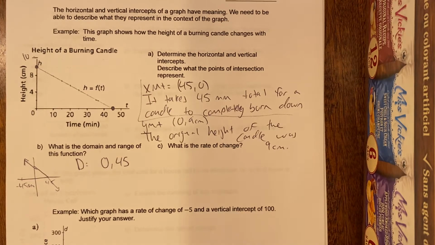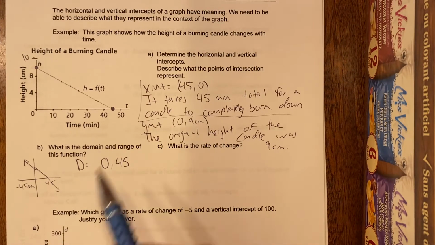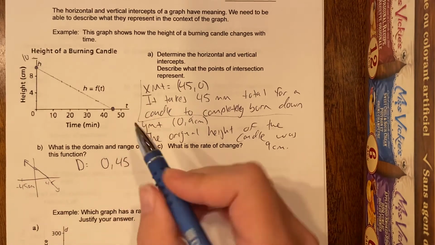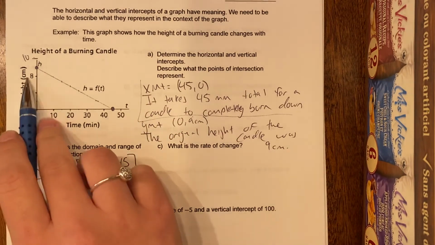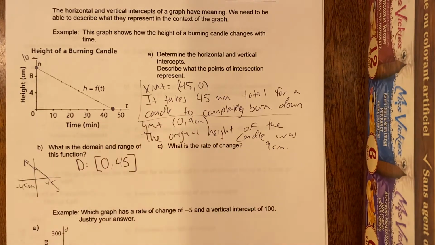And let's think about the type of brackets we're going to use. Do we hit 45 minutes? Yes, that is a closed dot, so it's a closed bracket. Do we hit 0 minutes? Yes, there was a time that we started the timer. We include that.